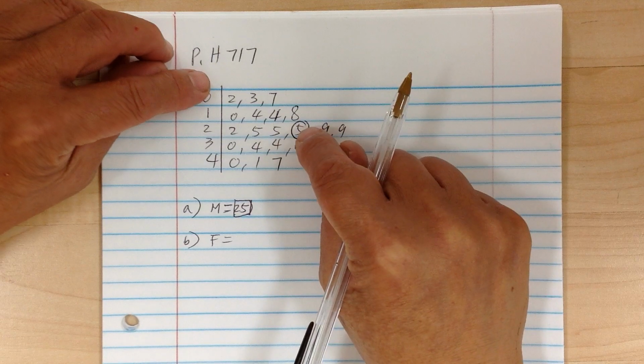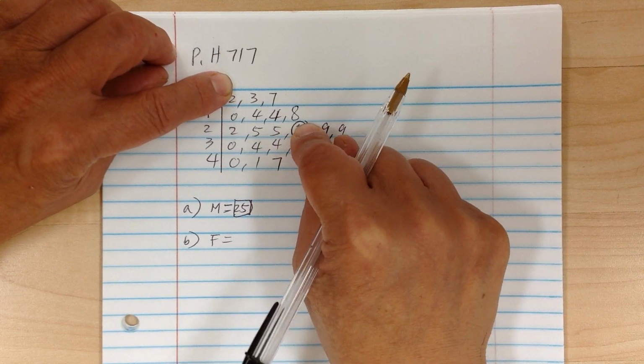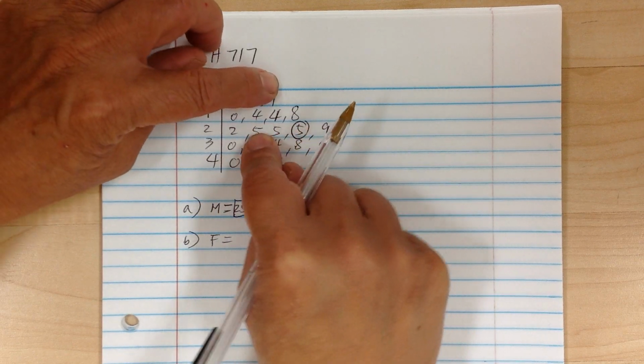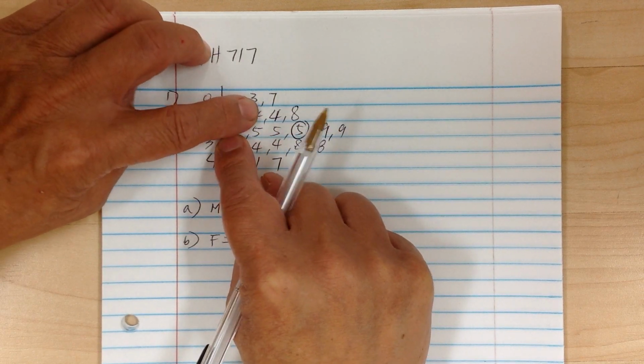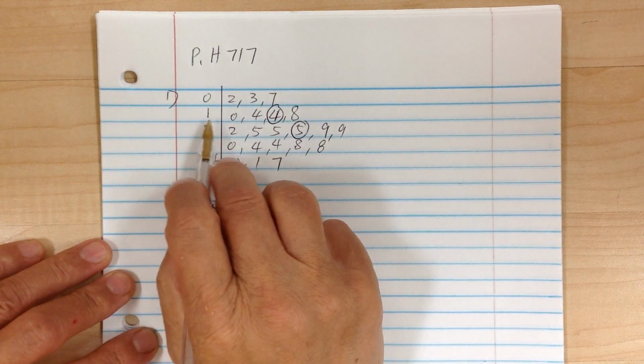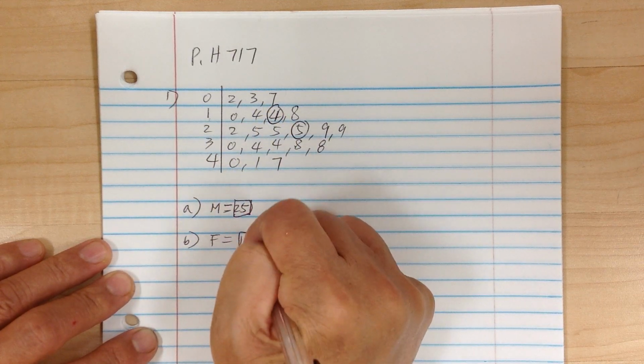Okay, so again, you start from the lowest number and the middle number, and you just go toward the middle again. Okay, so go like this. And so this would be your first quartile. So it's, and don't forget it's 1 over here, so it's 14.